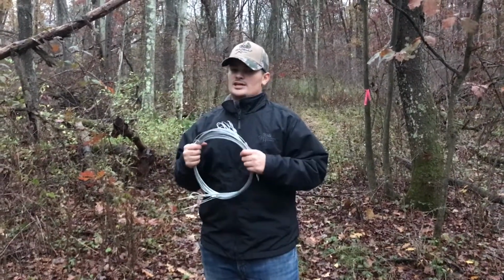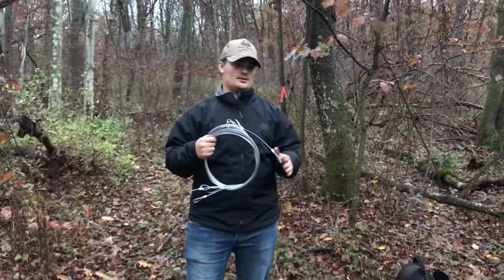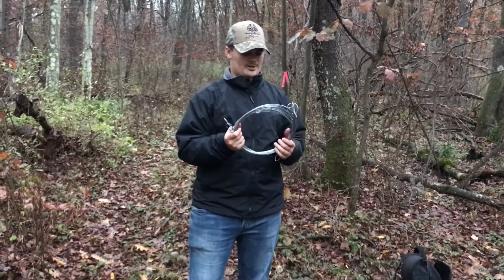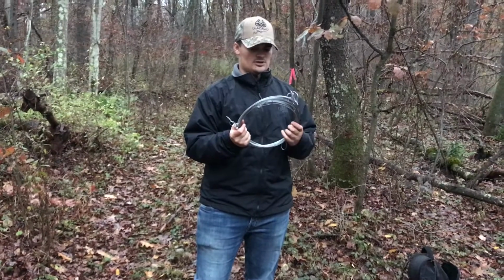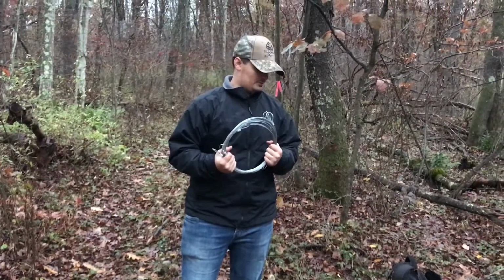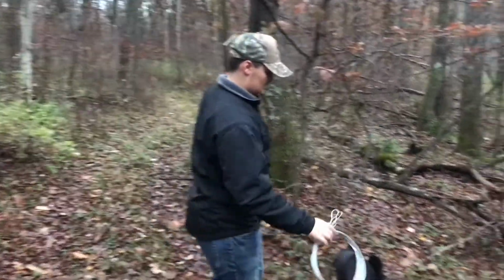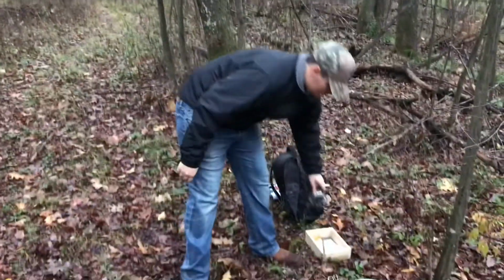We usually use snares also for beavers. I'm not really sure in Pennsylvania what else you can use a snare on. We only use it for beaver. So that's a snare. Trap 4, this is the most common trap.